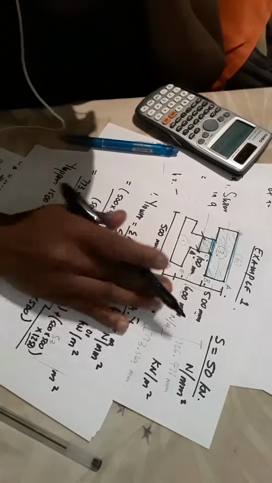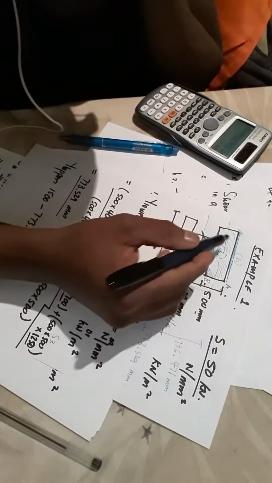So when calculating the area above point D, it will be this area plus this area.